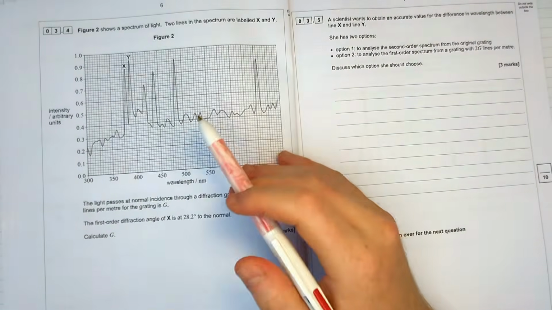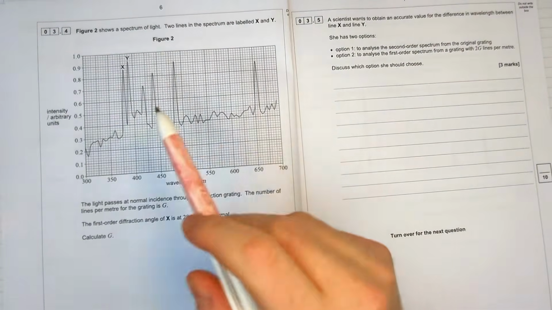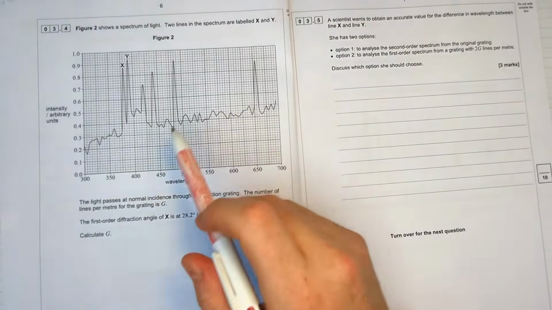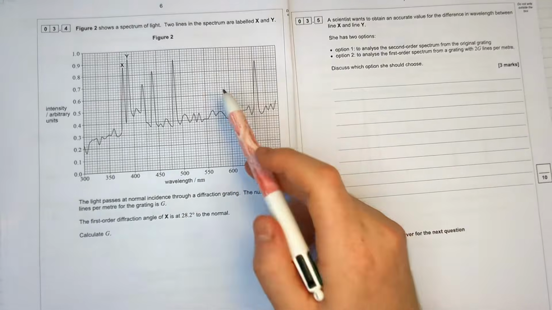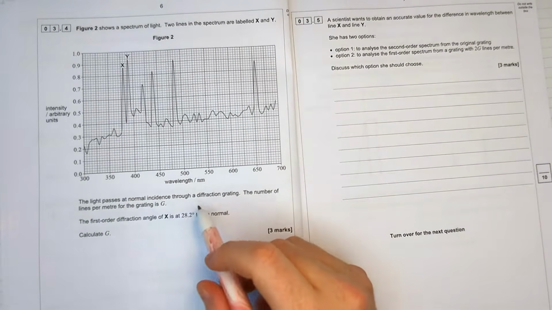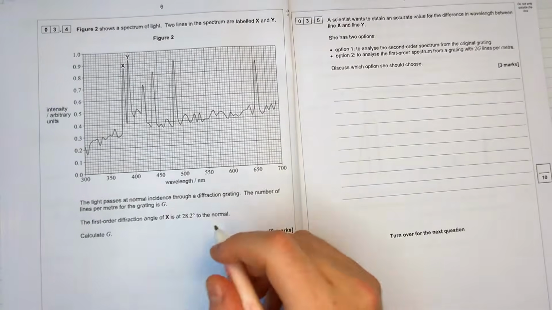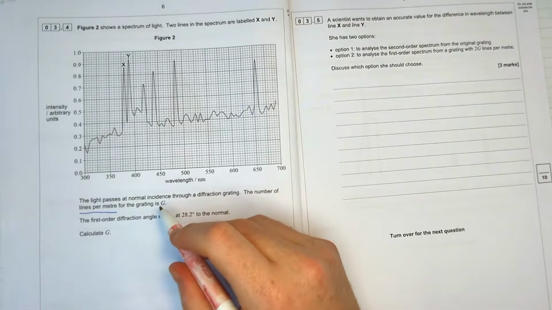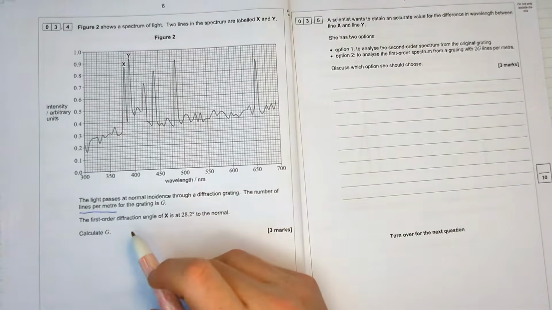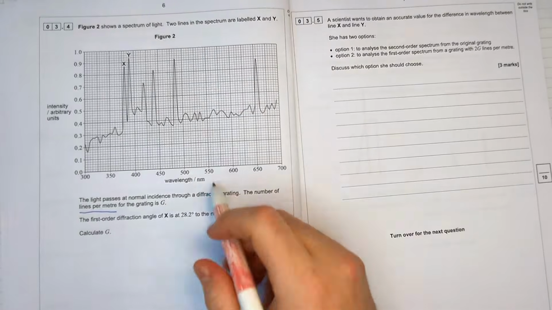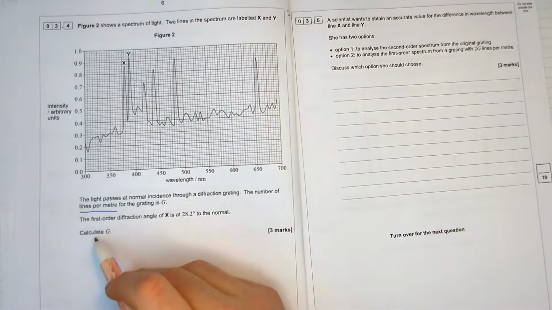For the next question, we've got a slightly unusual looking graph where basically a spectrum of light. So if you can imagine it, this is the whole colors of light going from about 300 to 700 nanometers. There are 2 lines in the spectrum which are labeled. The light passes at normal incidence through a diffraction grating. We're trying to find the number of lines per meter, and they label it G just to confuse people instead of capital N, for example. The first order diffraction angle, it says, is 28.2 to the normal. This is of X. Then it's asked to calculate G.